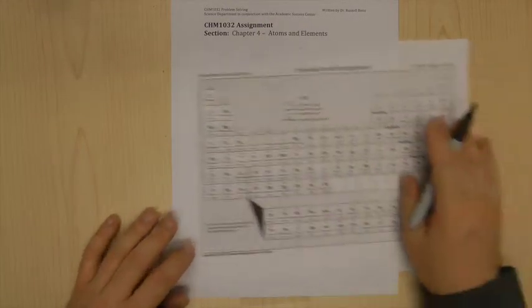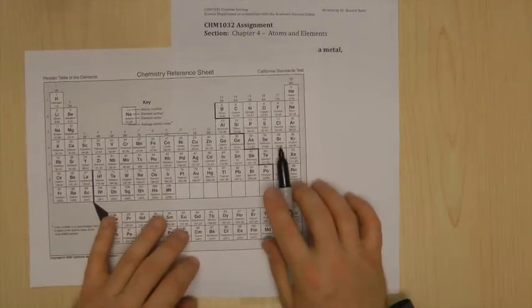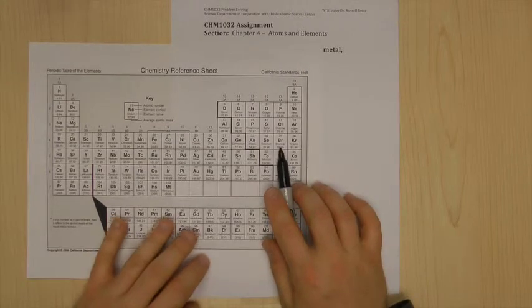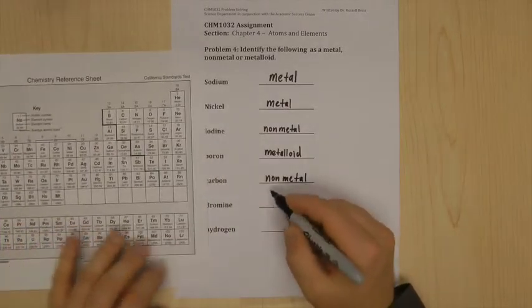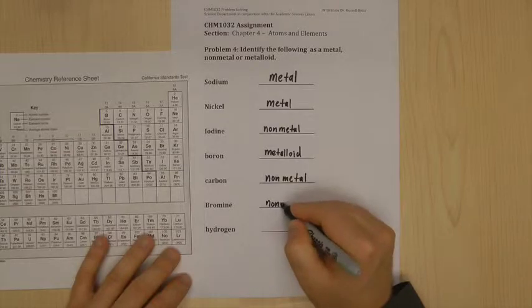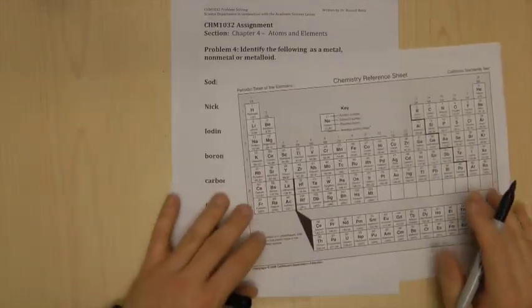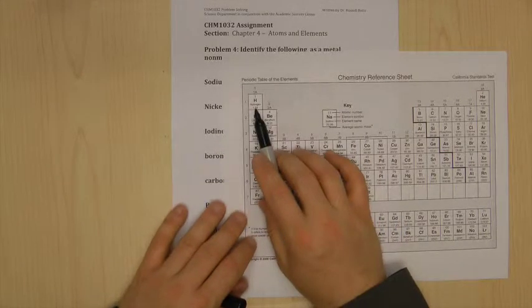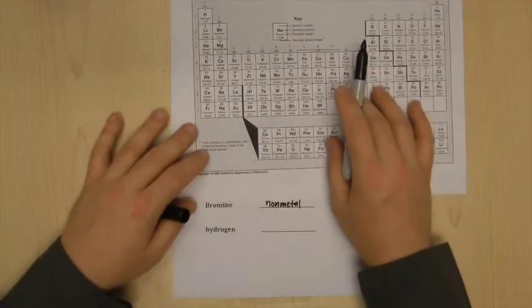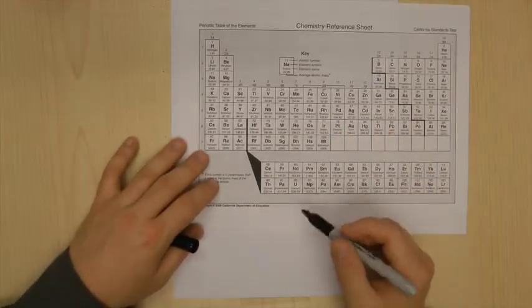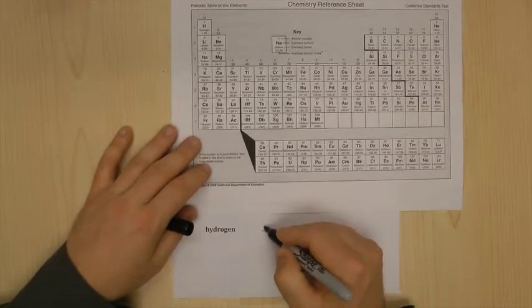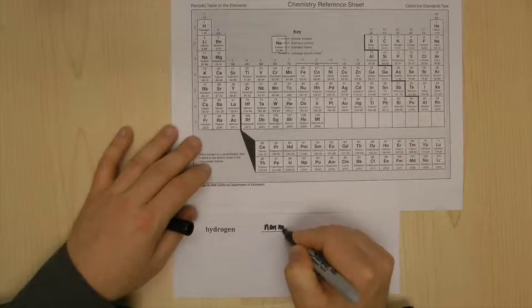All right, bromine. Bromine's over here. Bromine is to the right of the staircase, so bromine is a non-metal. And hydrogen. Hydrogen's to the right of the staircase, but hydrogen is one of those exceptions. Hydrogen is not a metal. Hydrogen is a non-metal. It's in group 1 for reasons that we'll get into later on in this class. So hydrogen is a non-metal.